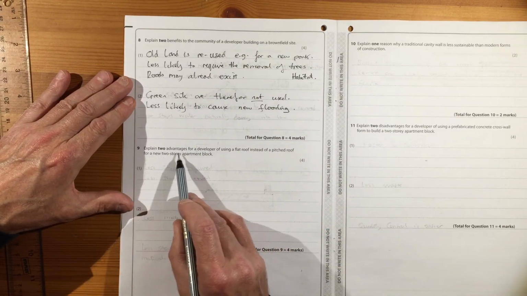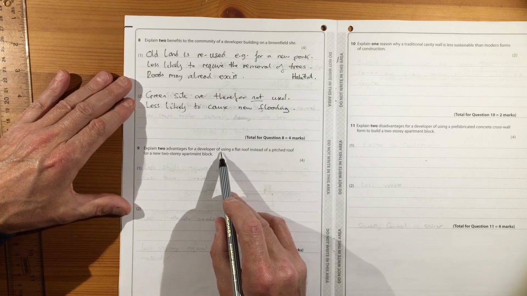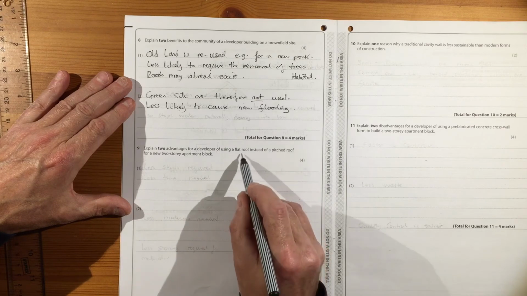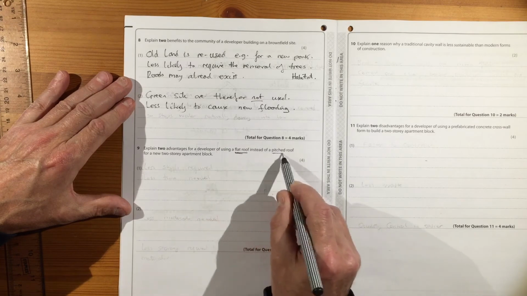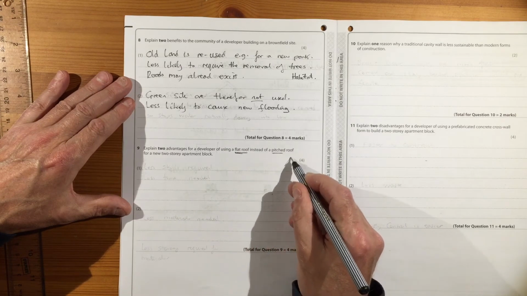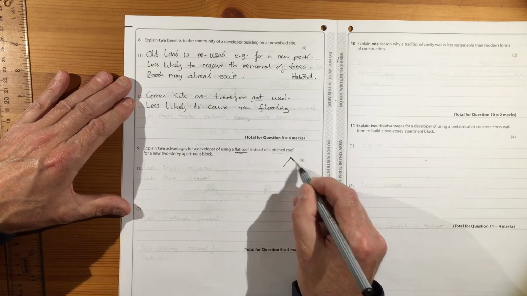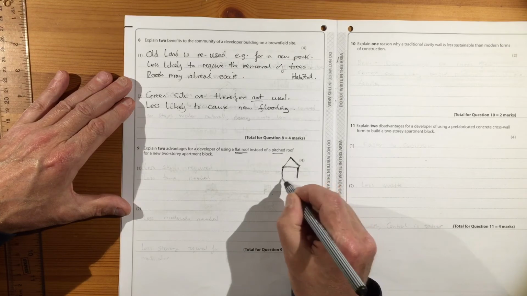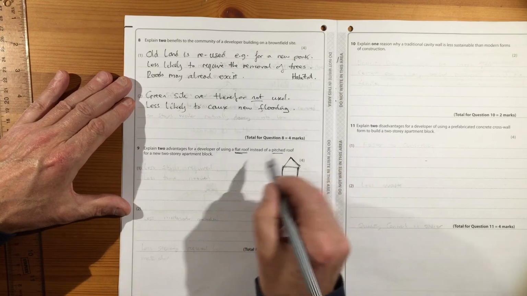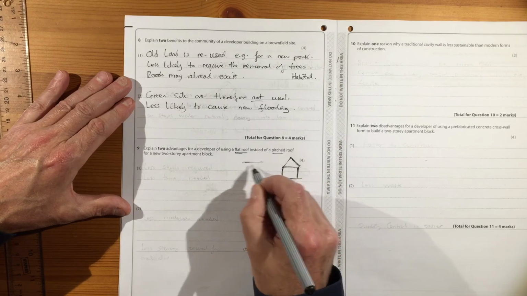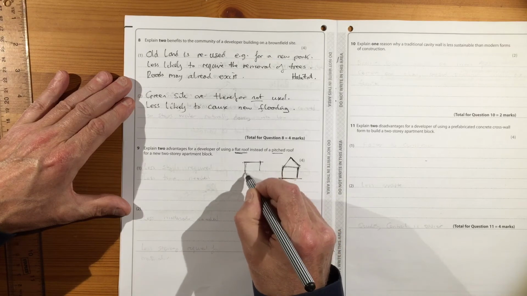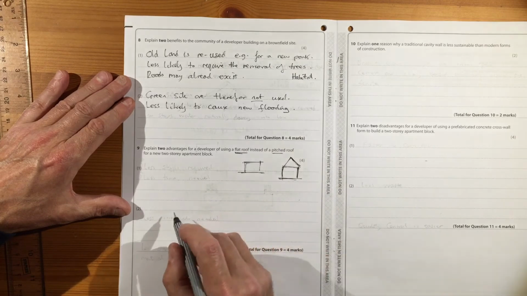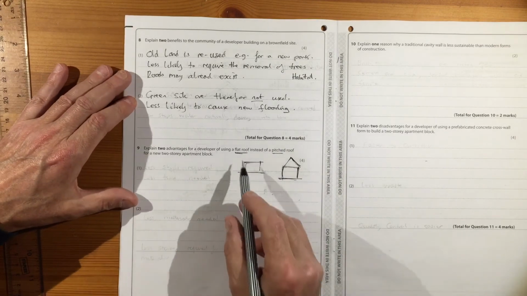Question 9. Explain 2 advantages for a developer of using a flat roof instead of a pitched roof. Now, a pitched roof obviously is one which is sloping, like that. A pen's going, isn't it? And a flat roof obviously is quite the reverse. Literally is a flat. There's a flat roof. Right, so what's the advantage of using a flat roof?